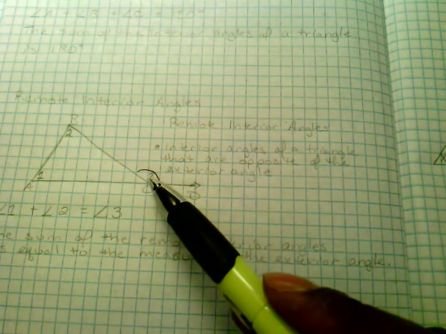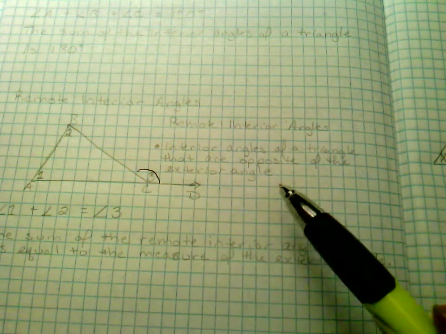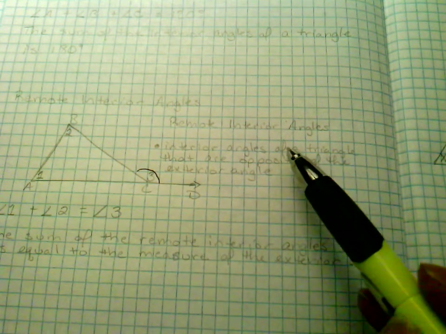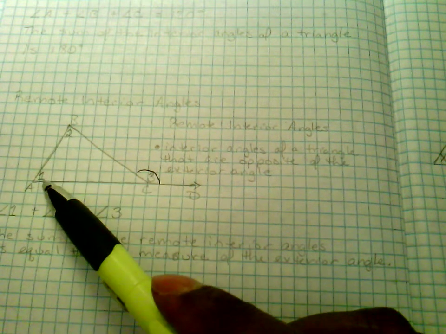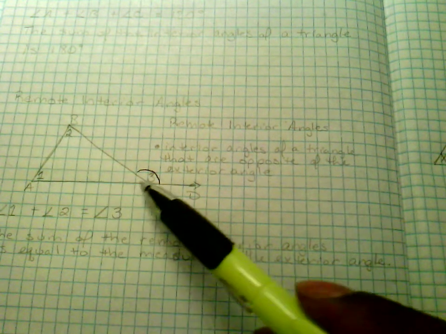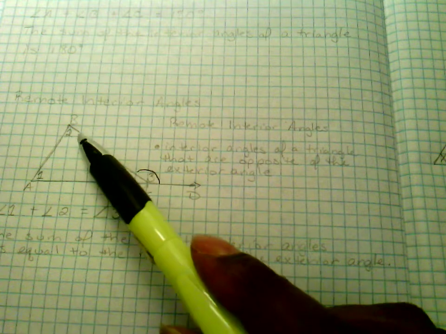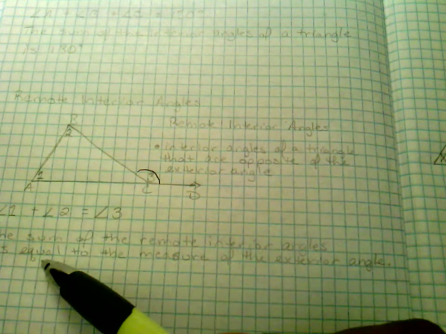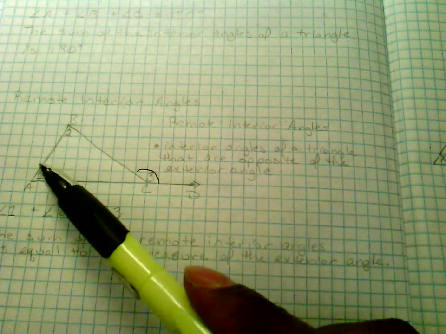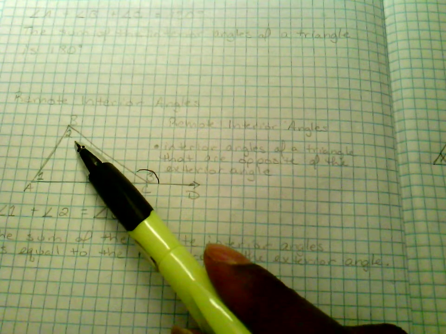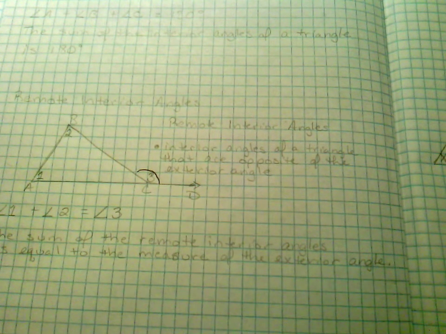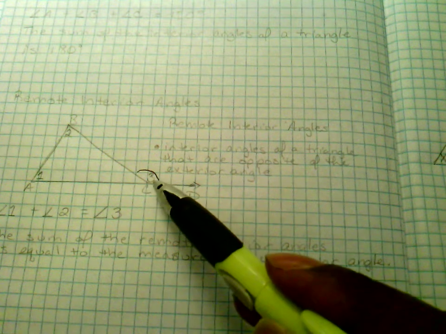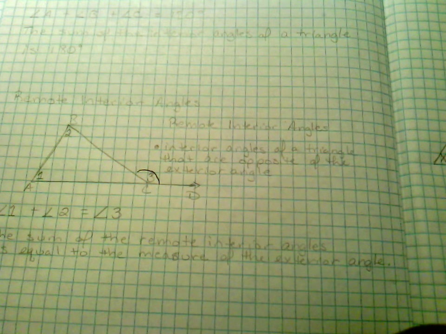Now, what we mean by remote interior, these are angles on the inside. So we're looking at angles 1 and 2 on the inside, and these angles are opposite of angle 3. And the reason why these are opposite is because angle 1 and angle 2 will not touch angle 3 here on the exterior. Of course, exterior meaning outside and interior meaning inside.